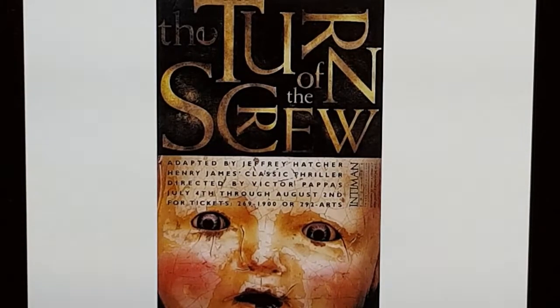Here is an example of a poster for a very famous play called The Turn of the Screw, where multiple fragments of information are being unified through containment, where you have the text and the visual being divided into two separate parts in the poster.